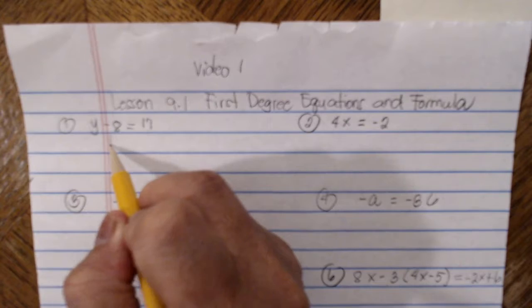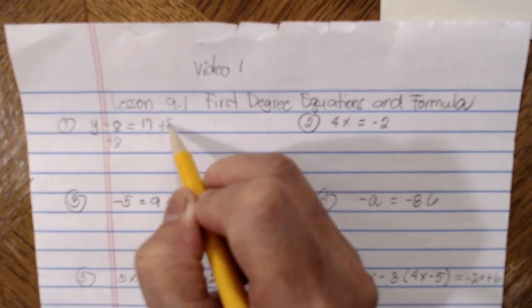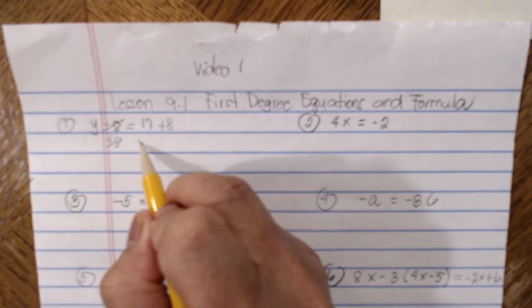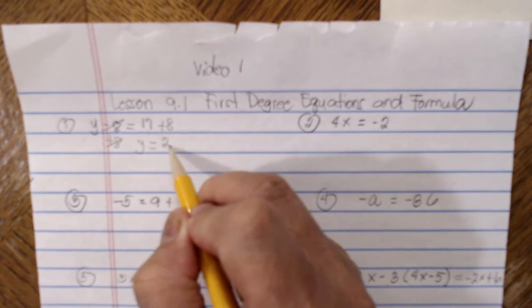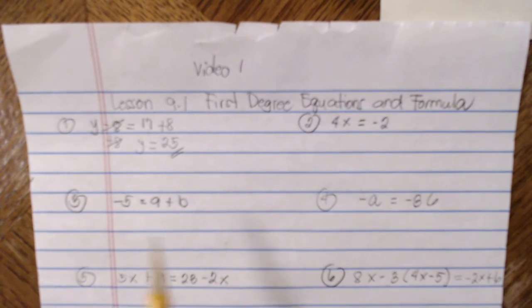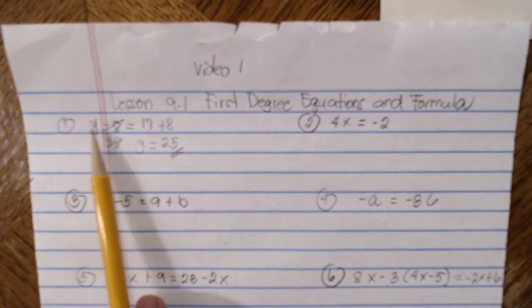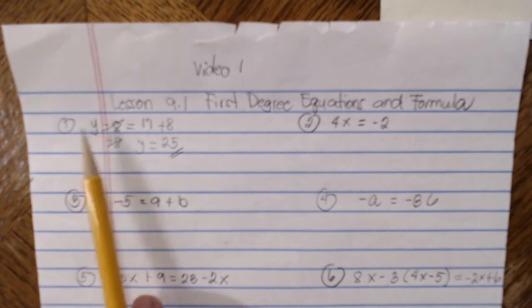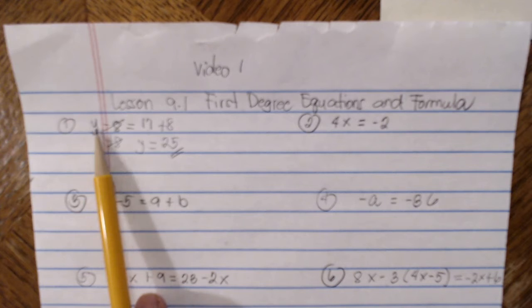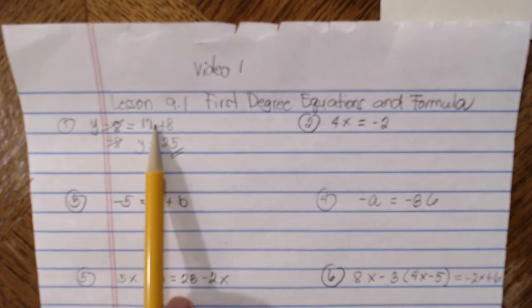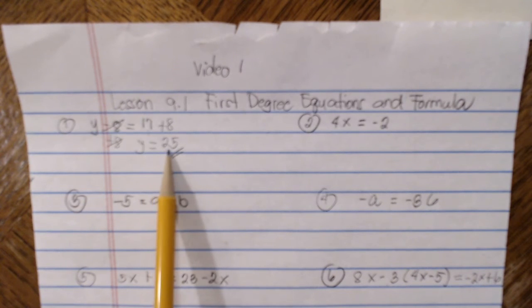Algebraically, you're just going to add 8 to both sides. So that cancels, and y equals 25. That's the value of this variable, because 25 minus 8 is 17. Therefore, y is only 25.